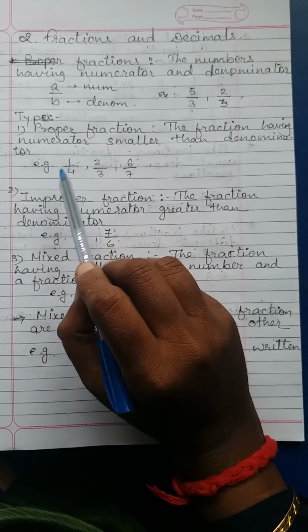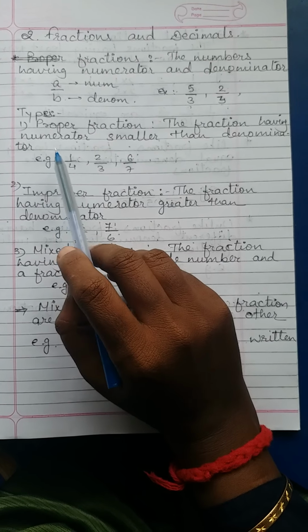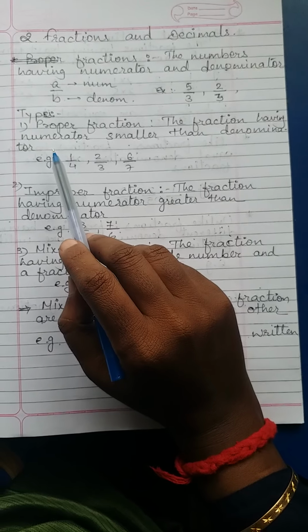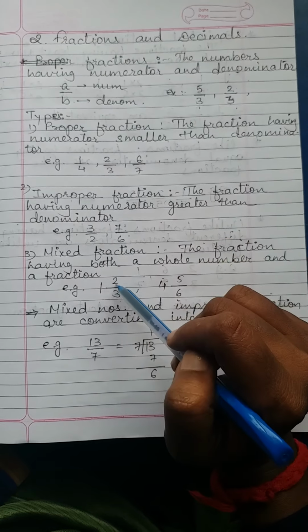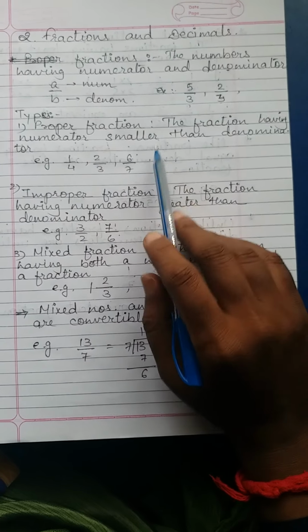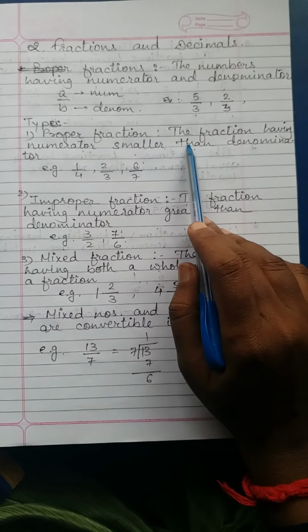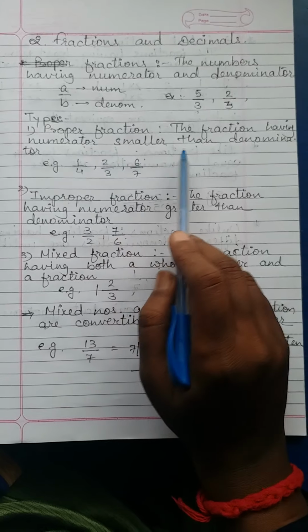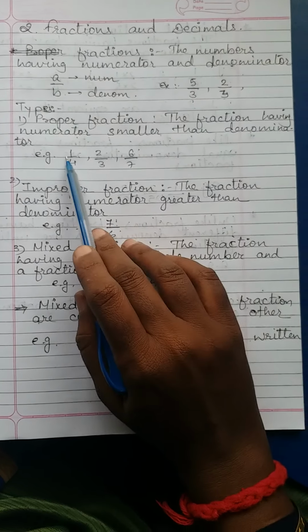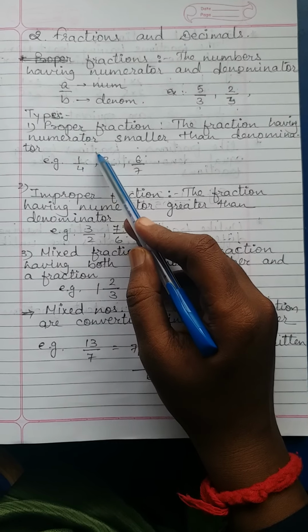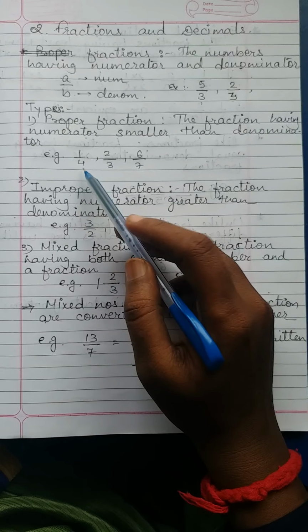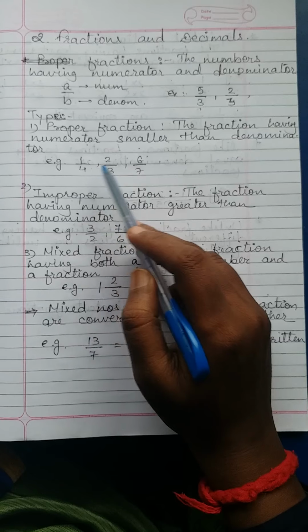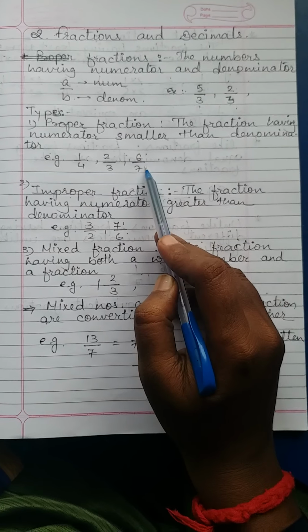Now the further question is, how many types of fractions are there? There are 3 main types of fractions. First is proper fraction. What is proper fraction? The fraction having numerator smaller than the denominator. That means the upper number, the numerator, is always smaller as compared to the denominator. Examples are 1 upon 4, 2 upon 3 and 6 upon 7.